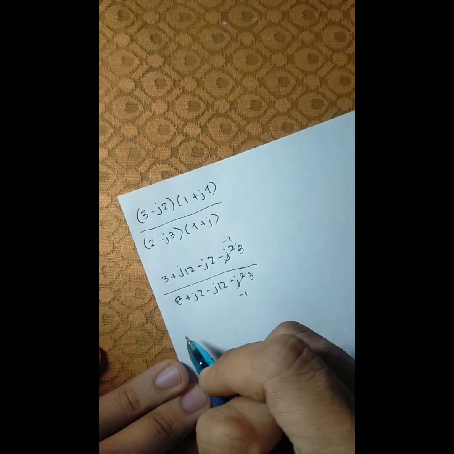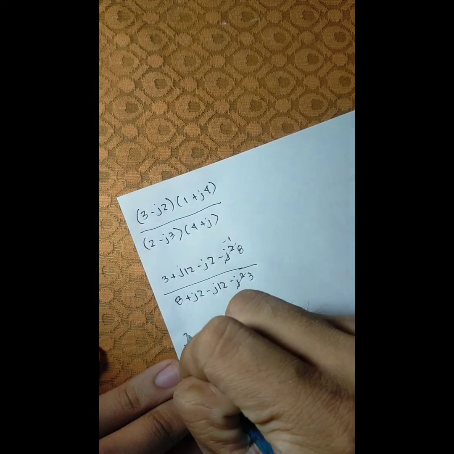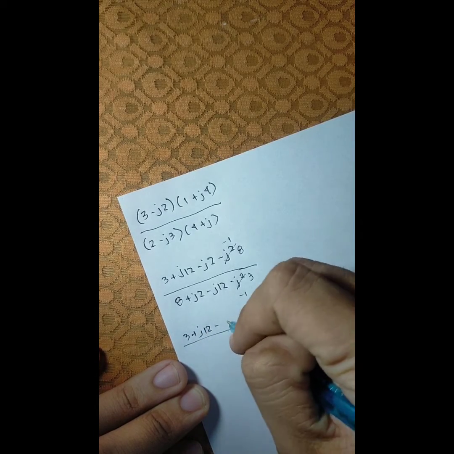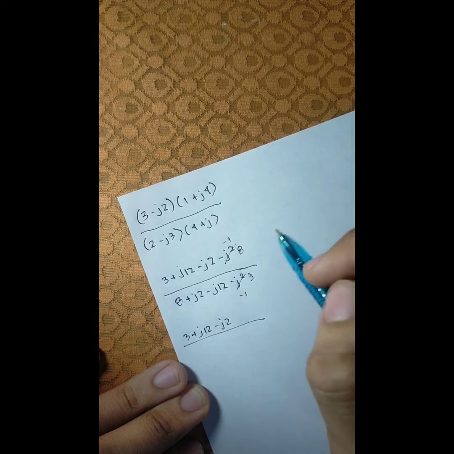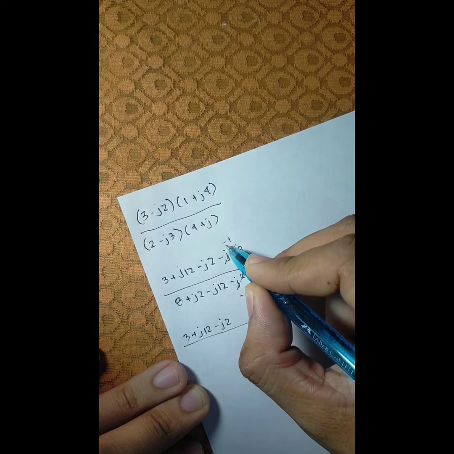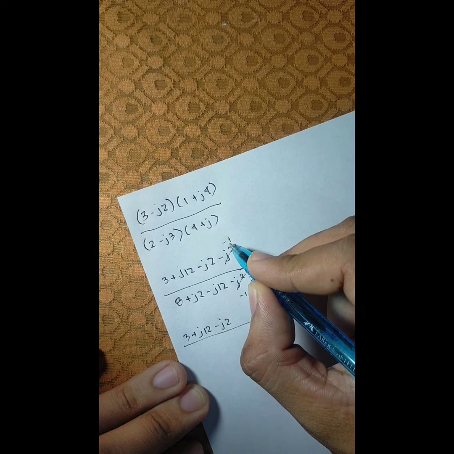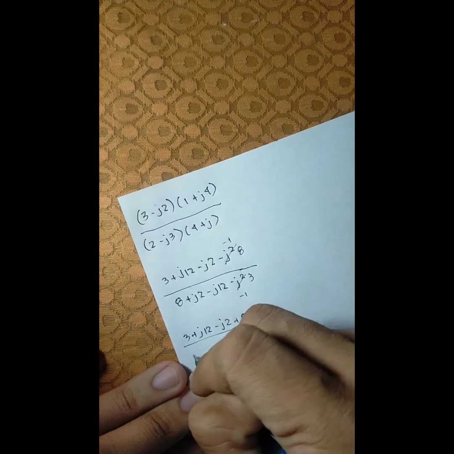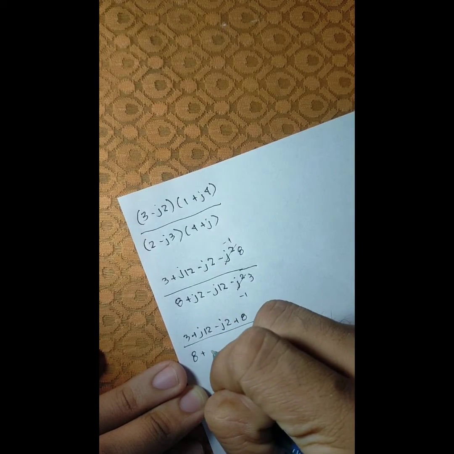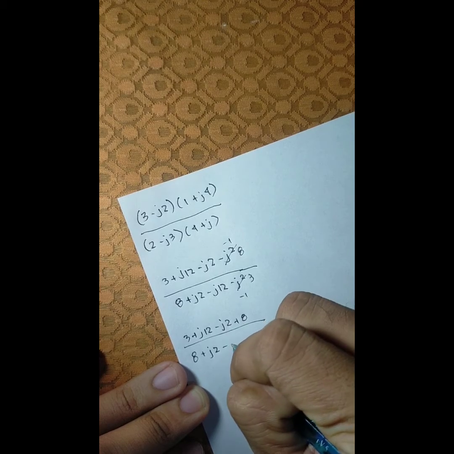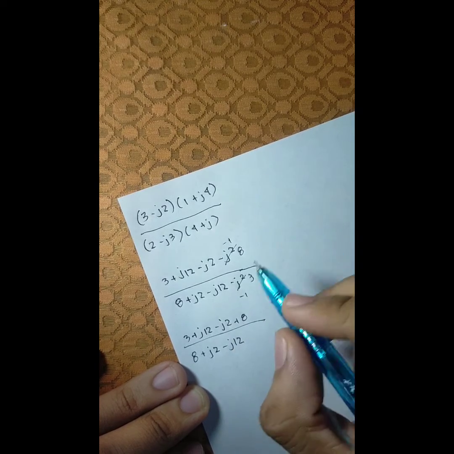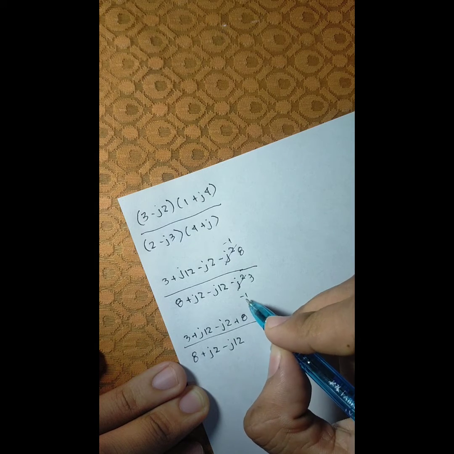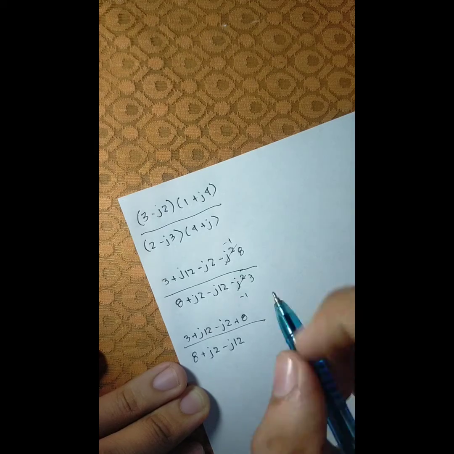Okay, so we add 3 plus j12 minus j2. Negative times negative equals positive 1 times 8 equals positive 8. So 8 plus j2 minus j12. Negative times negative equals positive 1 times 3 equals positive 3.